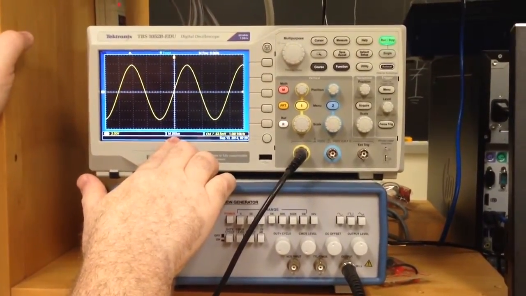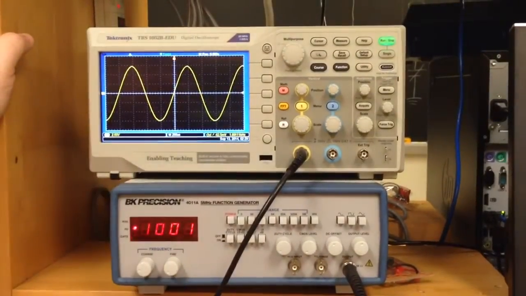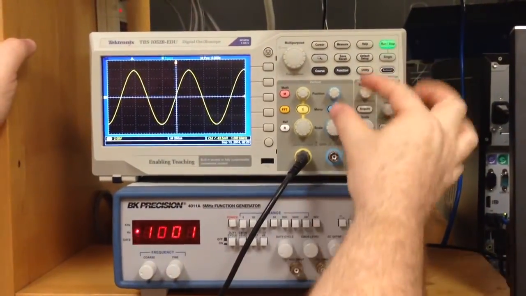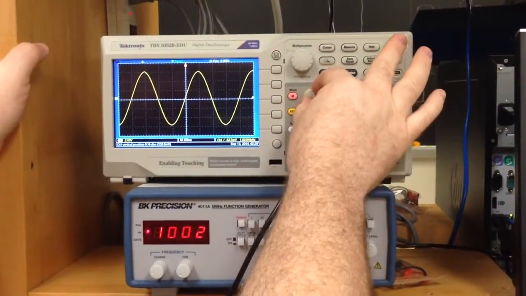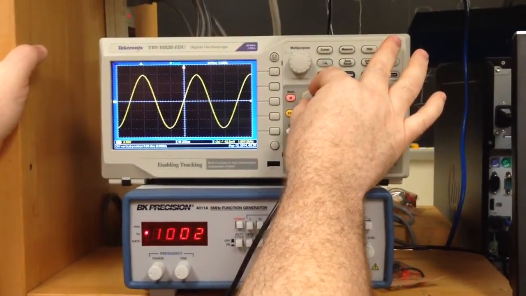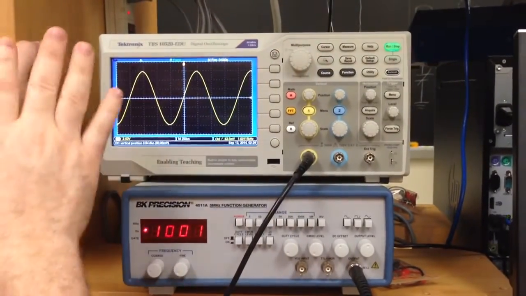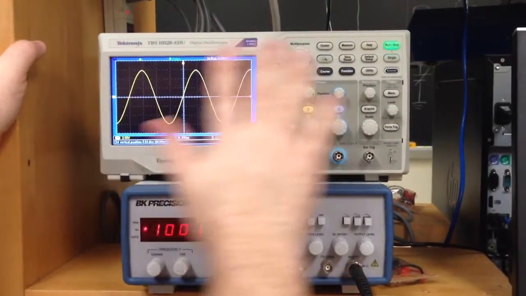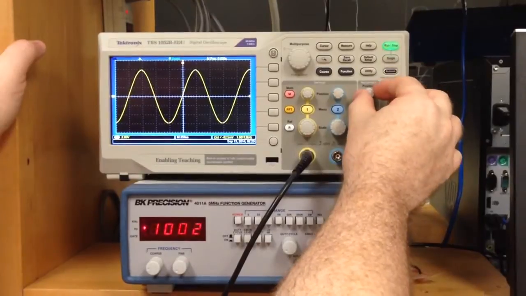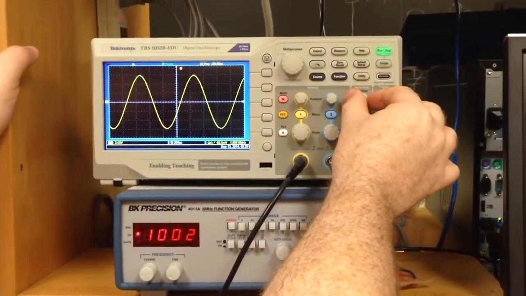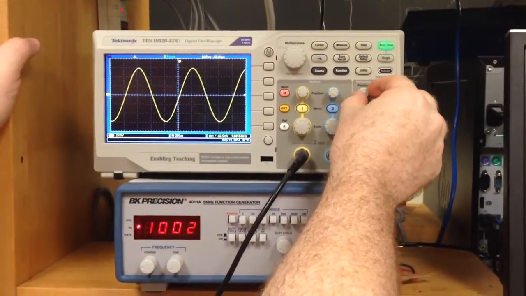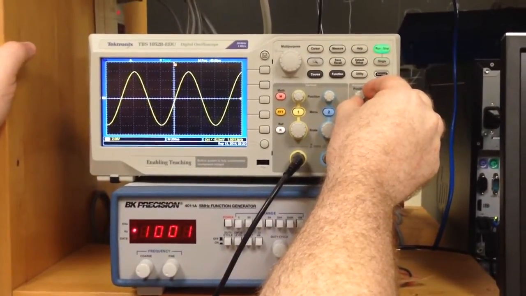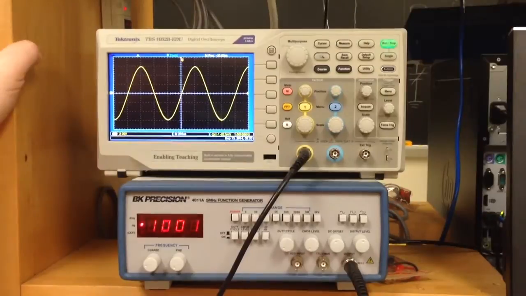Some other adjustment knobs that you might need to use are these vertical position scales. This will raise the waveform up or down. Or I also might need to move the waveform left to right. For that one I'm using the horizontal position. And in most cases we want this waveform to cross right at the origin, so I'm going to try to do that like so. Alright, so that gives you an overview of these devices.